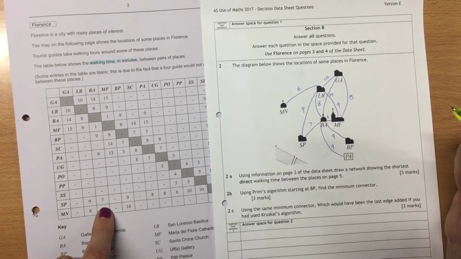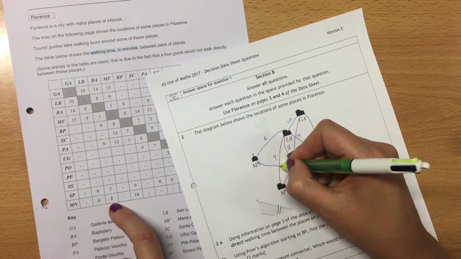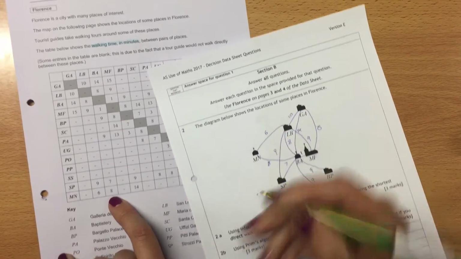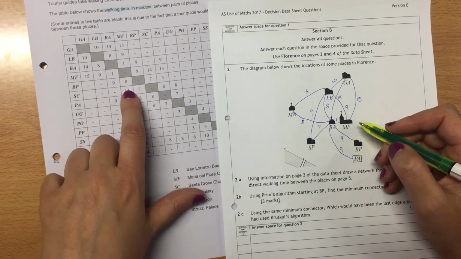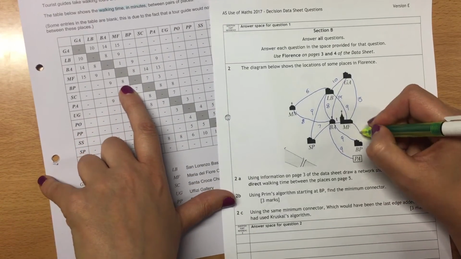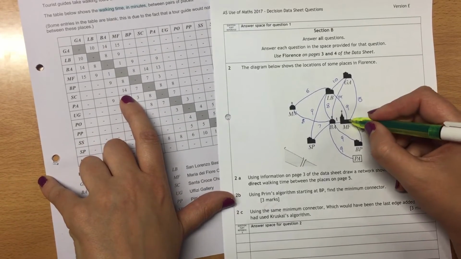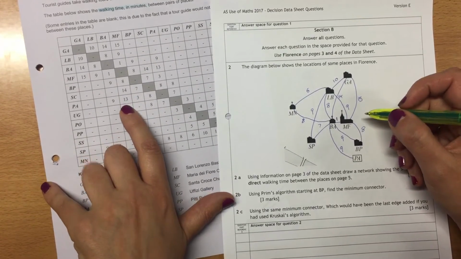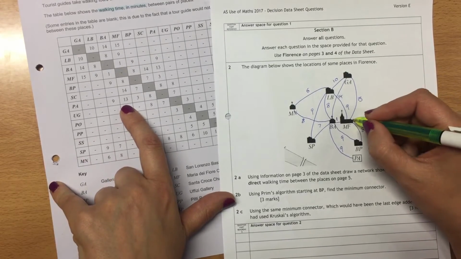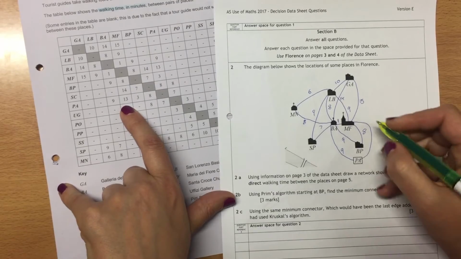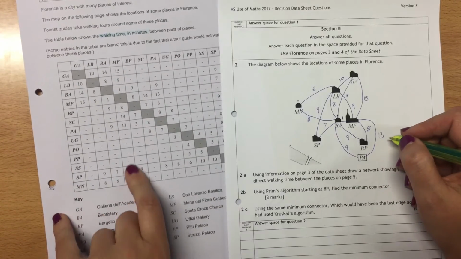And to MN is 8. MF to BP is 8. MF to SC we don't have on our map. MF to PA is 13. And that's it.